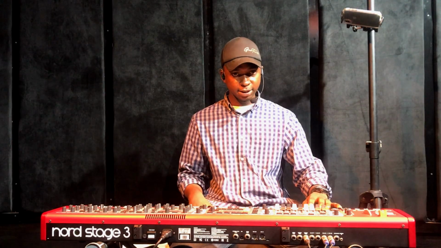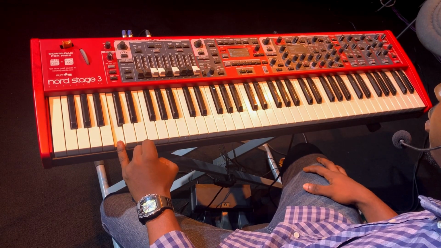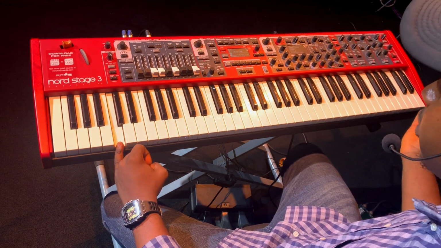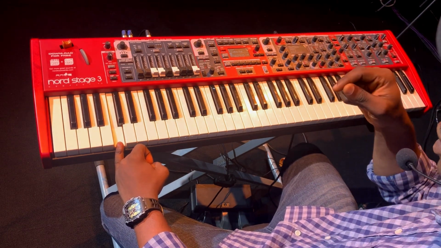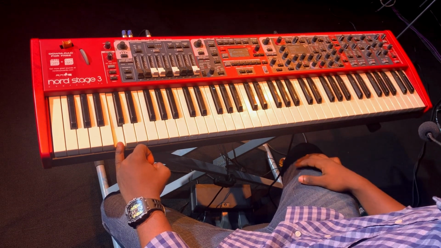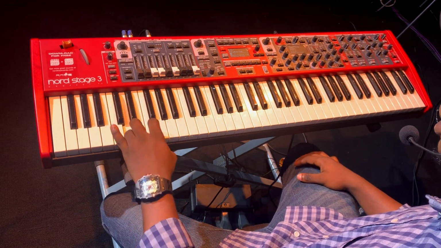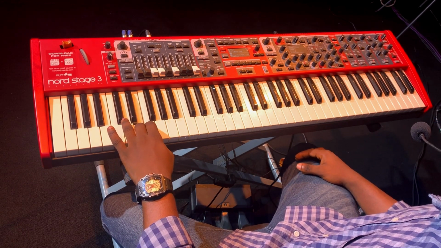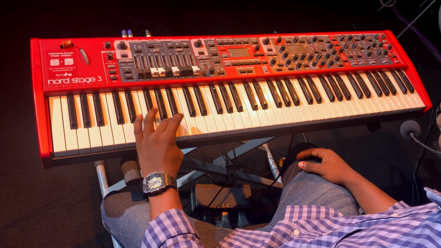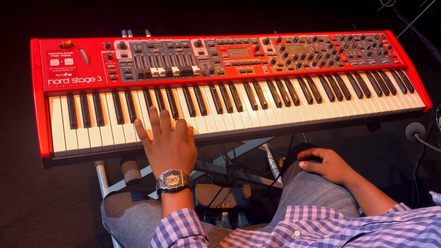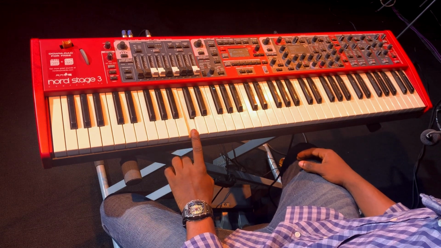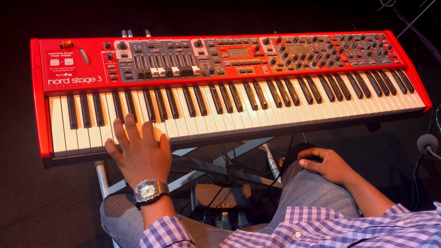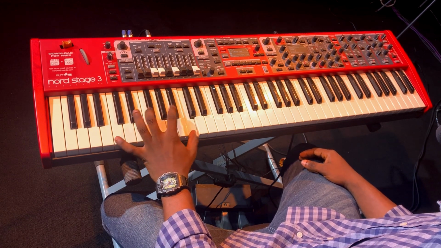Alright, this is 1. Your C note is your 1. Whatever key you are playing in, the note of that key is your 1. Then the next note is your 2. Then we have your 3, your 4, your 5, your 6, your 7, and back to the 1. 1, 2, 3, 4, 5, 6, 7, 1.